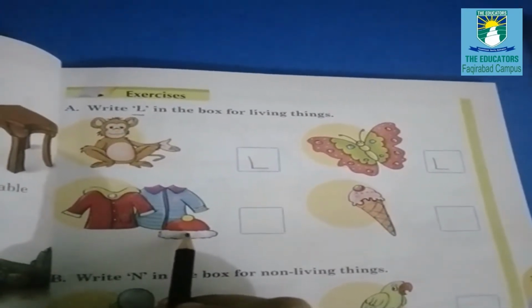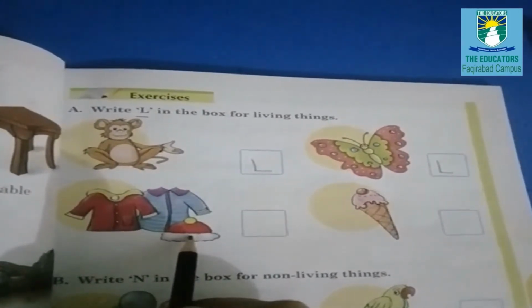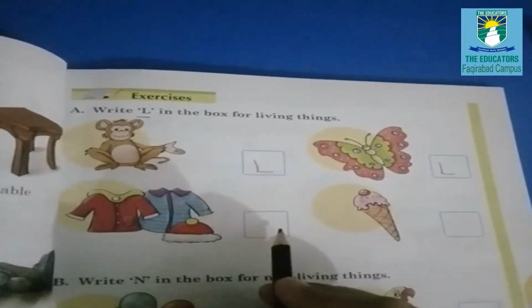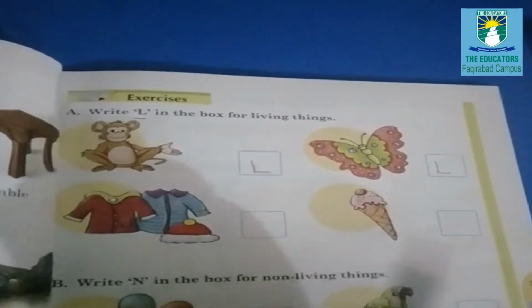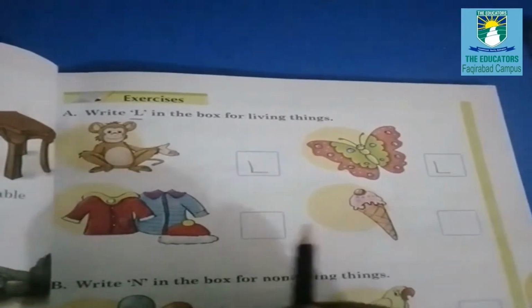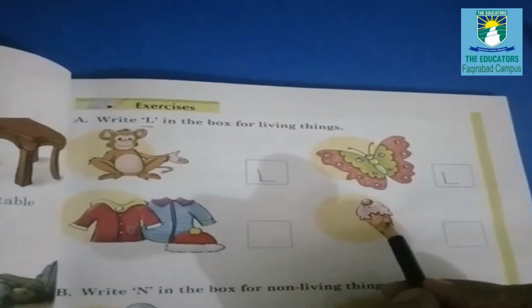Is this a living thing? Think about it. No, this is a non-living thing. So don't write L. Don't write L in this block. This is a non-living thing, so leave it. Okay, this is ice cream.